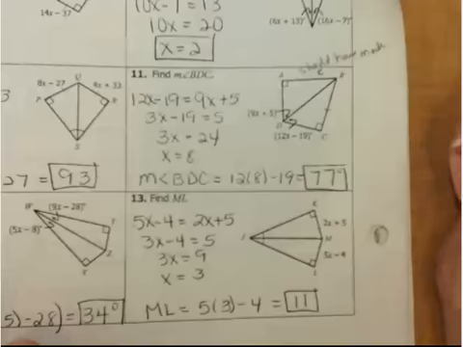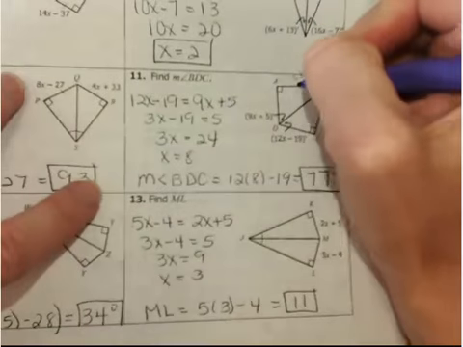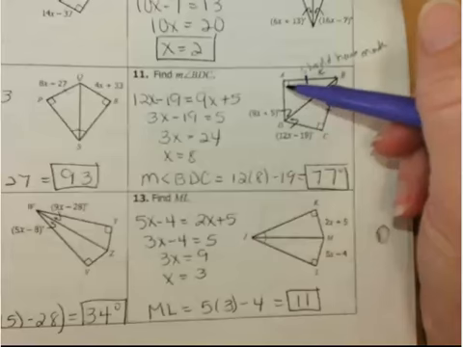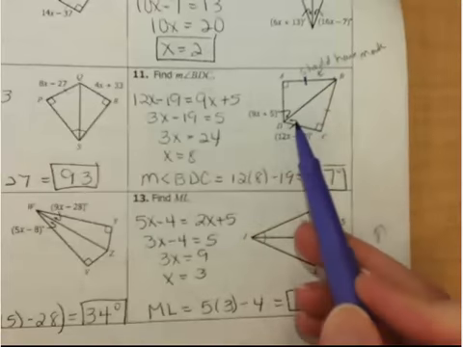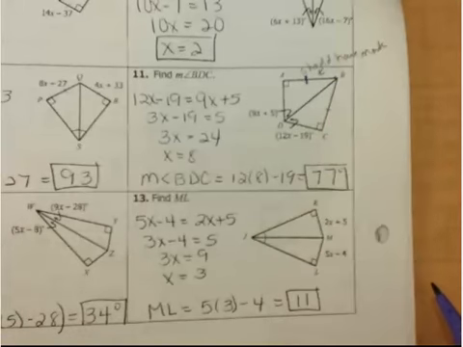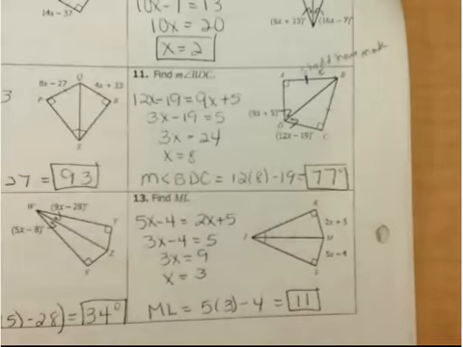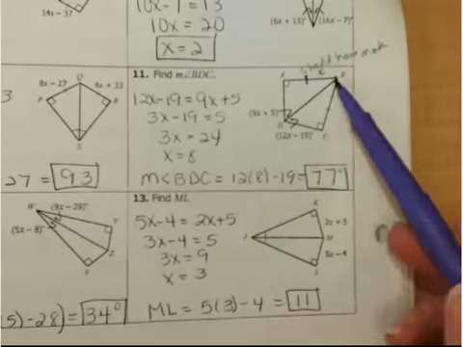For number 11 here, this should have had a mark. So if we know that these are congruent and that that's perpendicular, then I know that these angles have to be congruent. So we set those equal, solve for x, and then plug back in to figure out BDC.